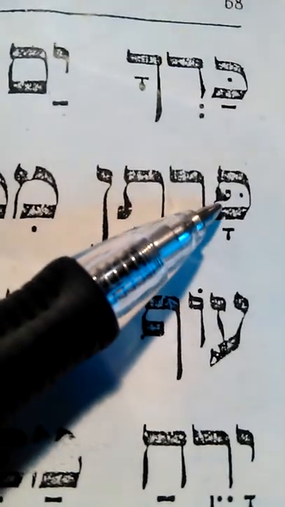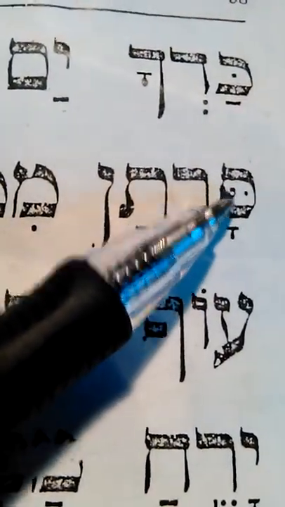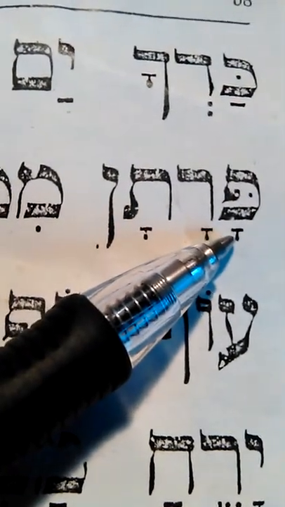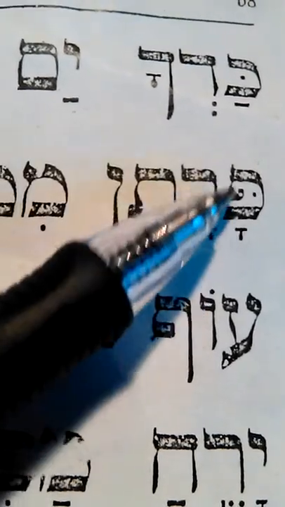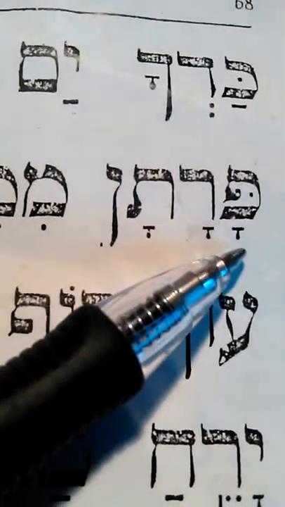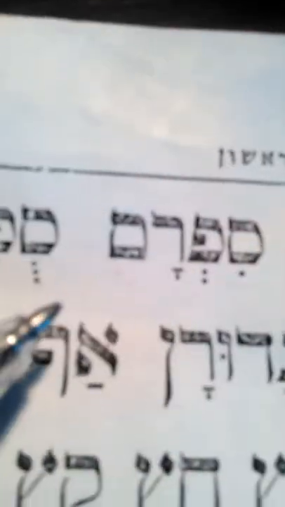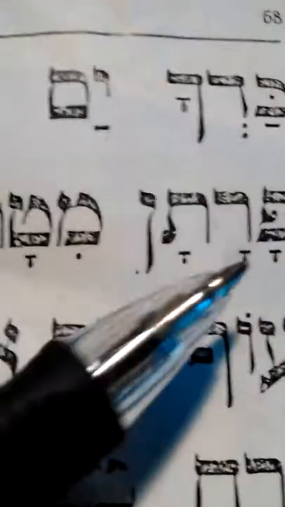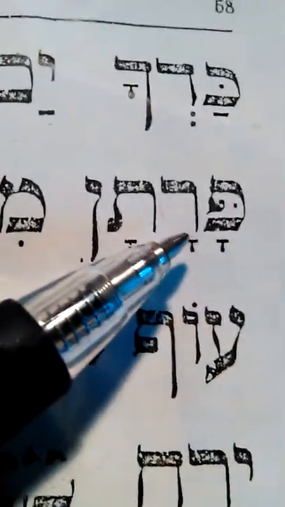So now you got, let's just say for the sake of argument, the pay. Now, looking just like the fay, but without the dot within it. This is what you call a kamats, which makes the ah sound. All right, so now you got the P and ah, so that's pa. Resh, just like the same resh that we saw in part 2, always making the R sound. So you got pa, ra.